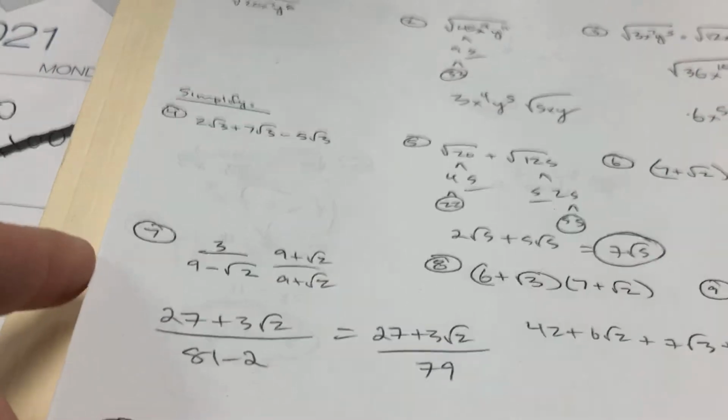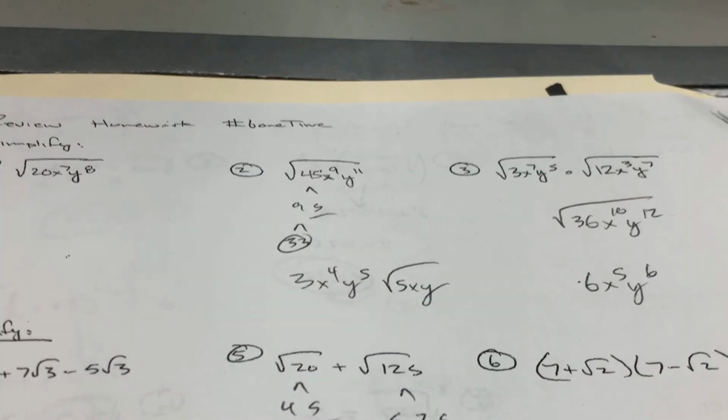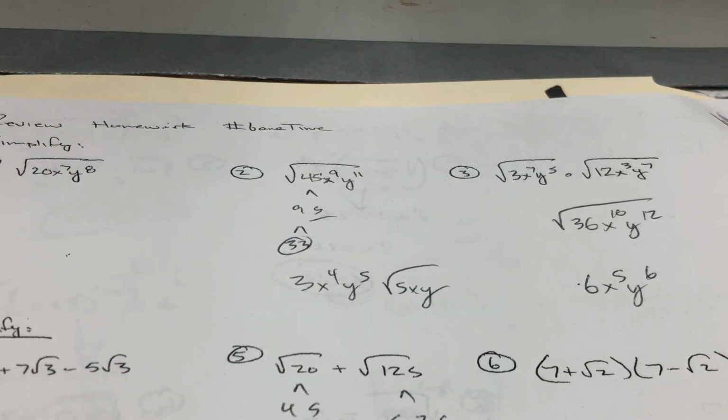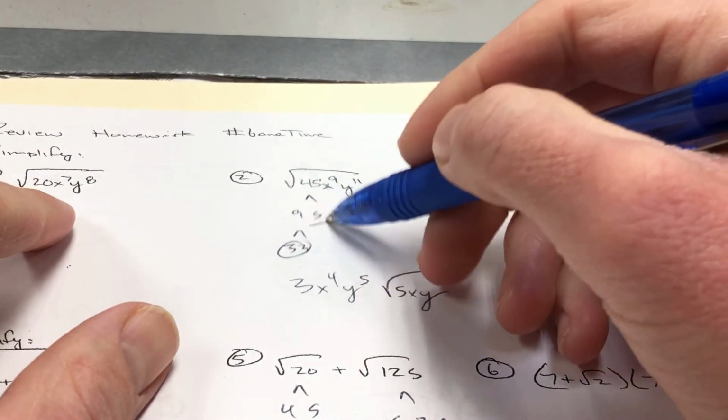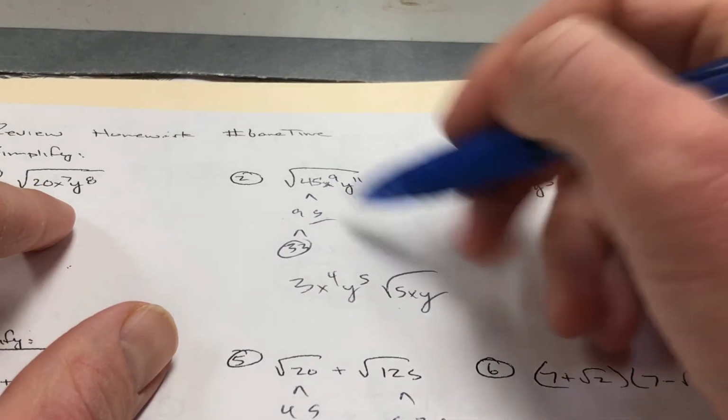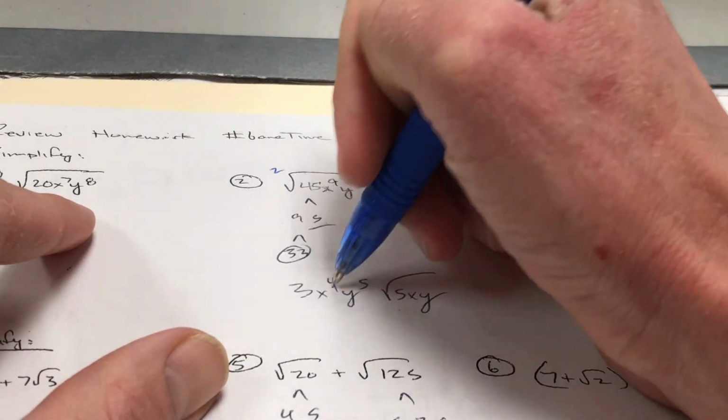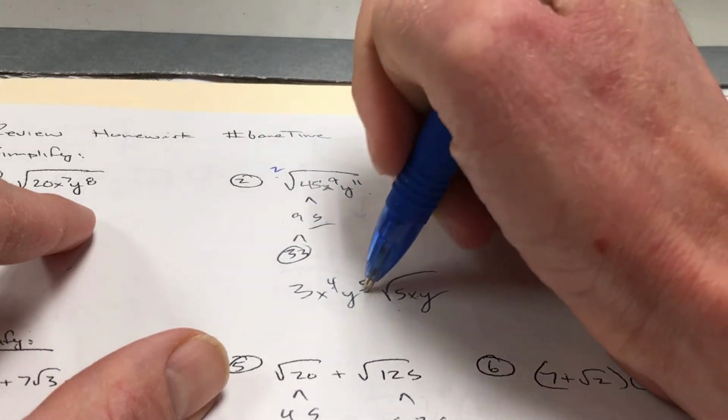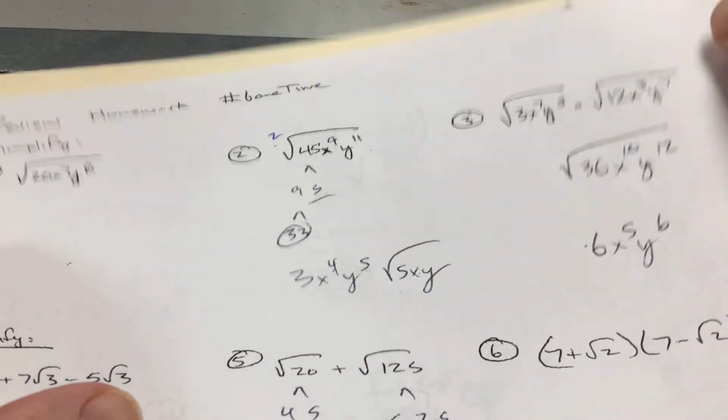Last page here is review homework. Hashtag game time. Break up the square root of 45. Square root of 45, 9 and 5, 3 and 3. So it's going to be 3 root 5. 2 goes into 9 4 times, 1 left over. 2 goes into 11 5 times, 1 left over.